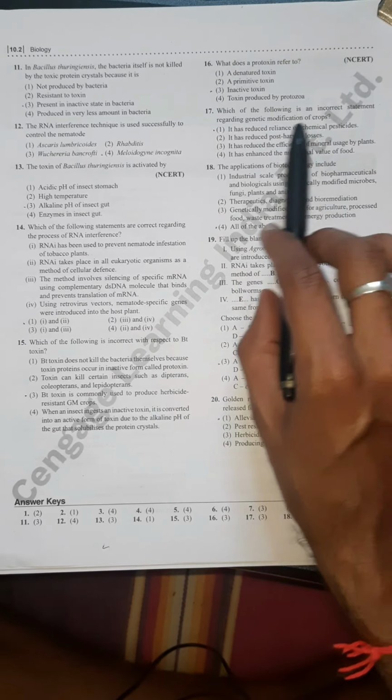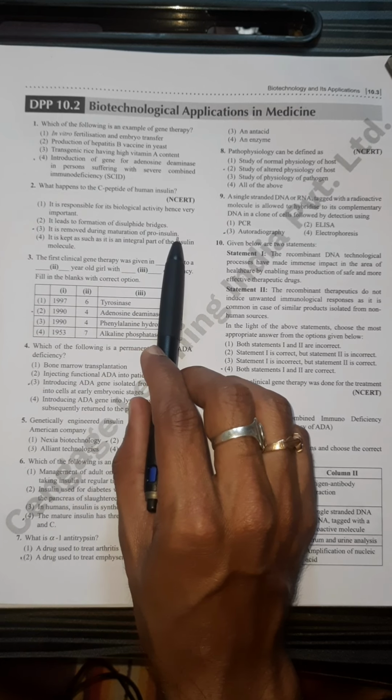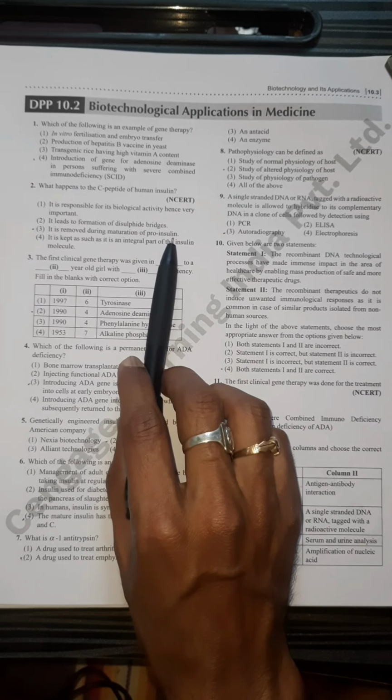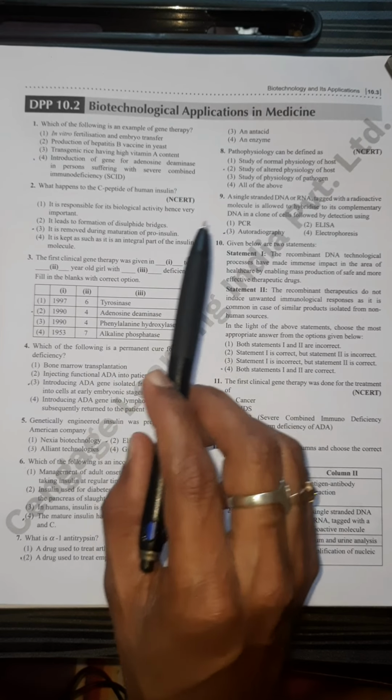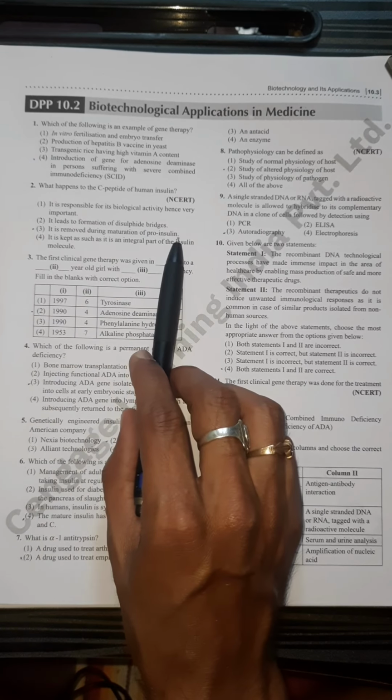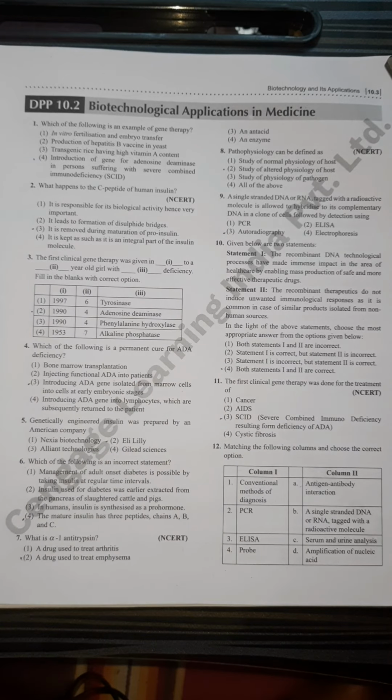Next question. What happens to the C peptide of human insulin? C peptide, it is removed during maturation of proinsulin. In human, insulin is produced as an inactive prohormone, proinsulin. During maturation, C peptide is removed, then it becomes active insulin. Active insulin consisting peptide A and peptide B. C peptide is removed.